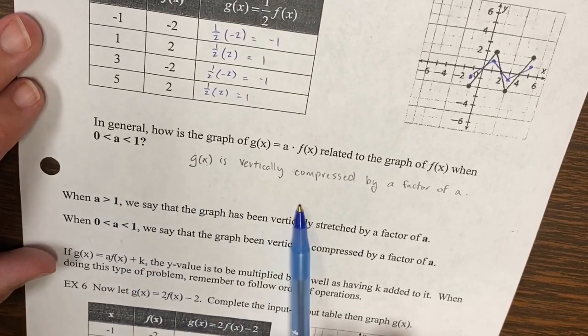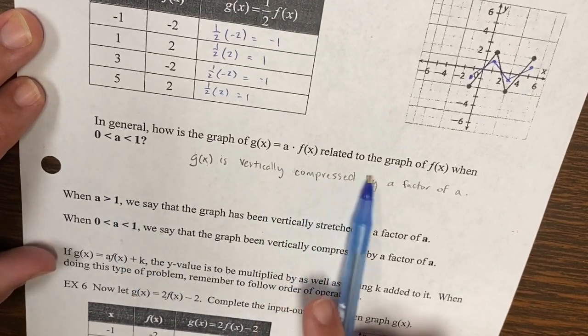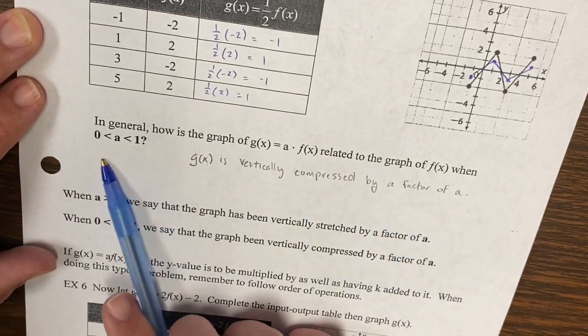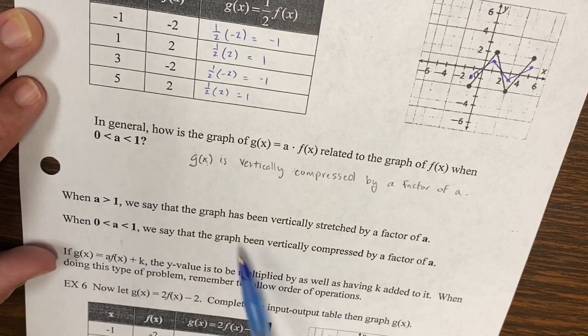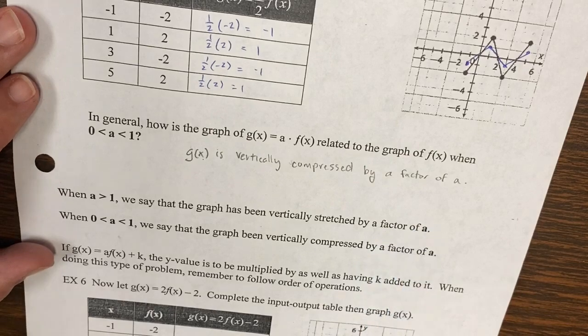So in general, how is the graph of g of x equals a times f of x related to the graph of f of x when a is between 0 and 1? That's what that notation says. G of x is vertically compressed by a factor of a.